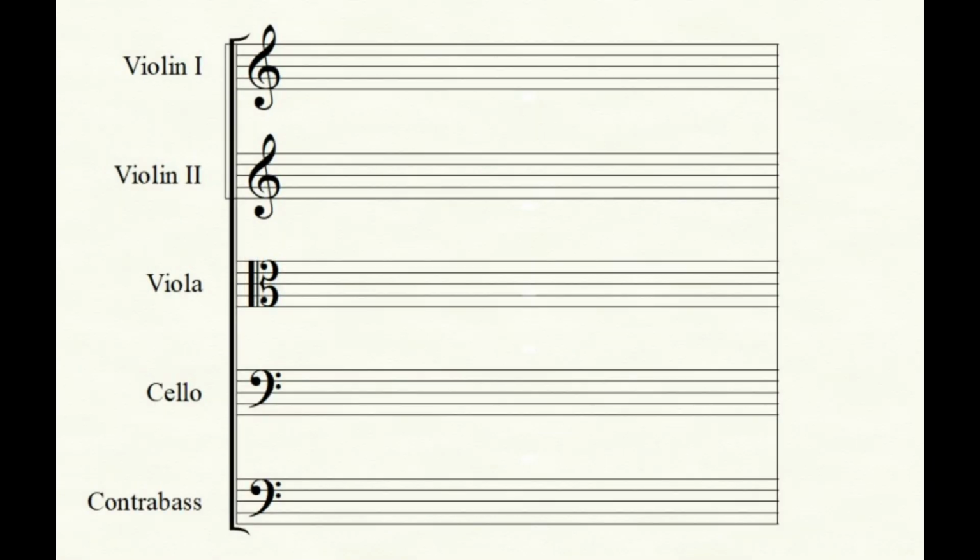The alto clef is always used by the violas. It is less frequently used by the bassoon, the English horn, and the trombone.